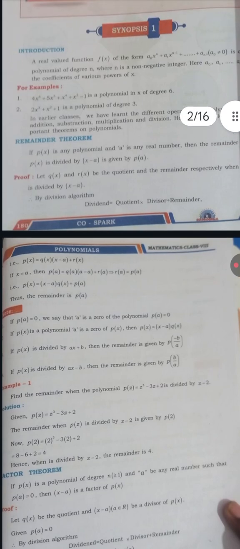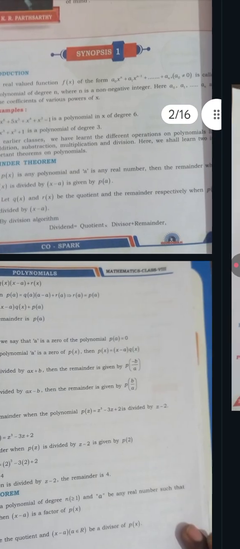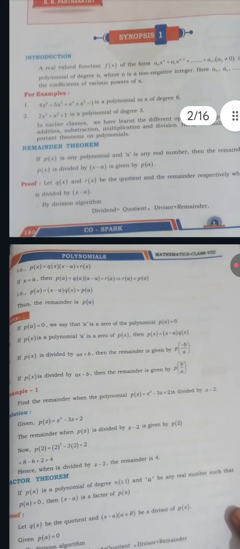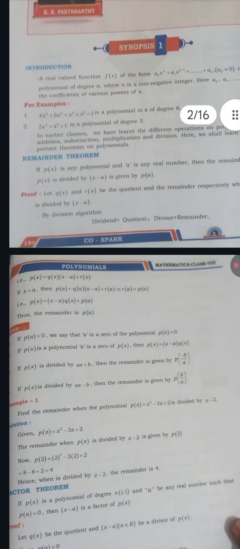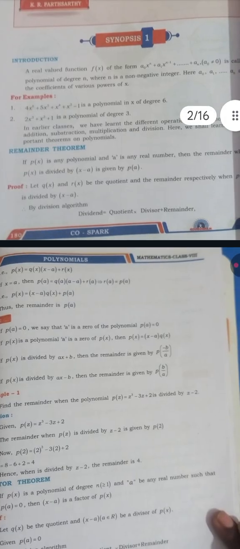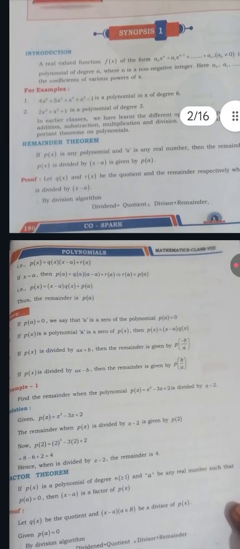R of x is the remainder according to the division algorithm. The dividend is P of x, the quotient is Q of x, the divisor is x minus a, and the remainder is R of x.